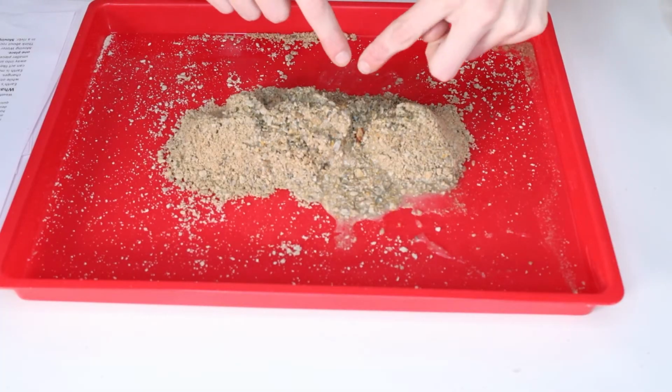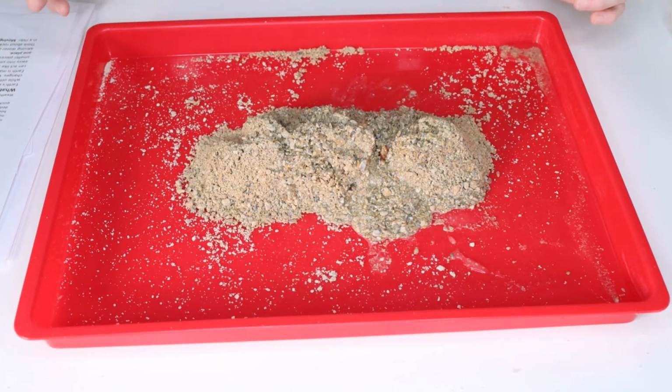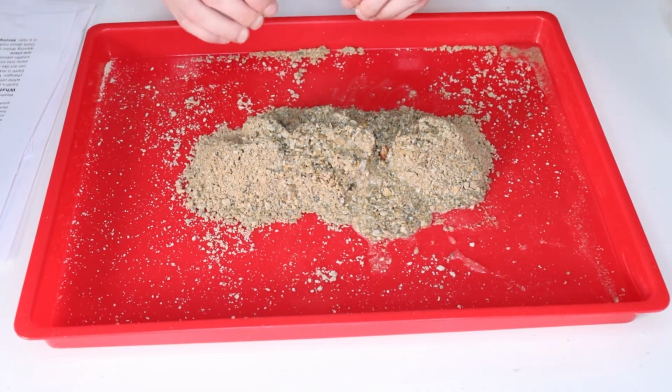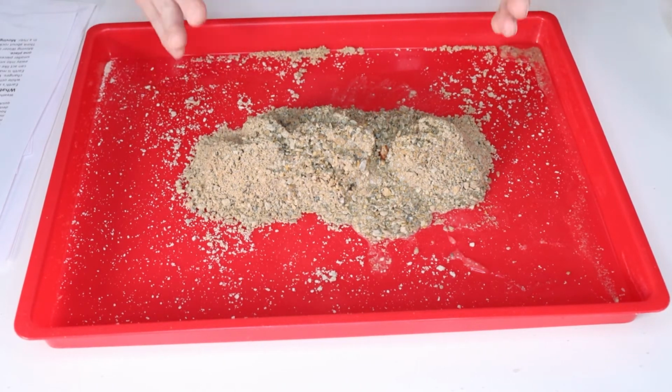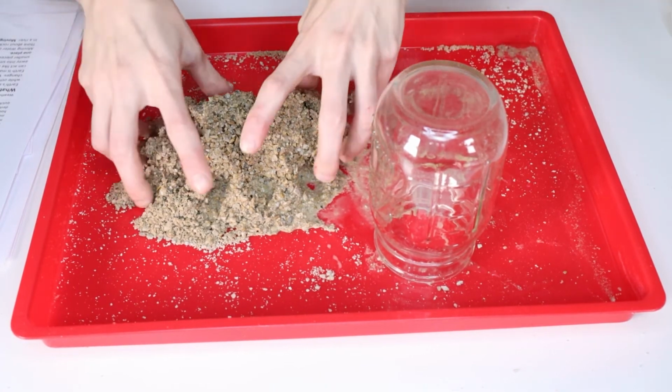You can see that as the water went down the mountain, it took some of the top soil with it. Typically in a rain situation, it wouldn't happen as quickly as this. Now we're going to show an example of a landslide to show how quickly erosion can happen under certain conditions when gravity is involved. This is going to be used to represent a tall mountain.